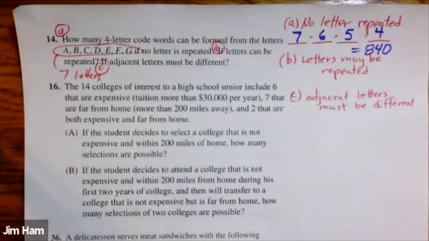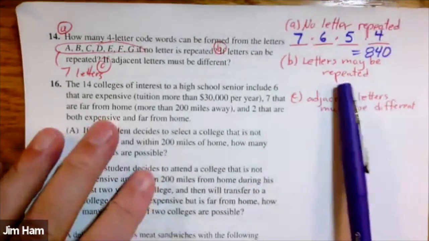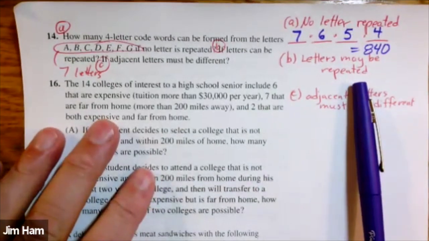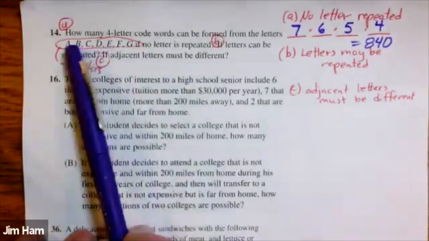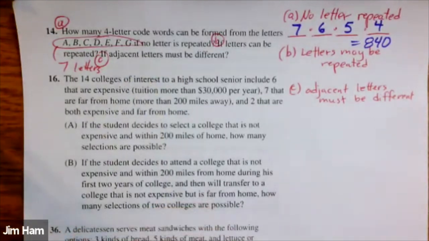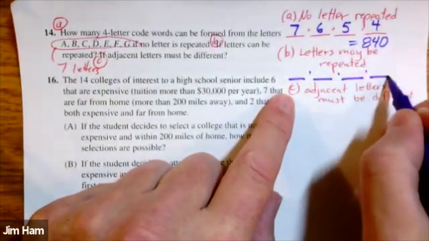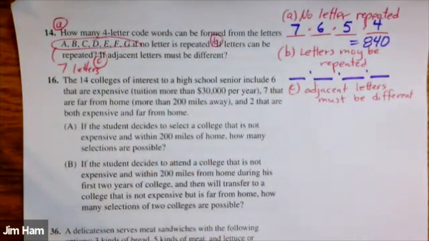So you're going to find today in some of these problems, these numbers are going to get very large, particularly the next one. Let's take a look at the next one. Letters may be repeated this time. So we would allow a code word like BBBB or DDDC. Letters can be repeated, but a code word like KKKK is not allowed because K is not one of our letters. Okay, but we are still selecting our 4 code letters to make up our code word.